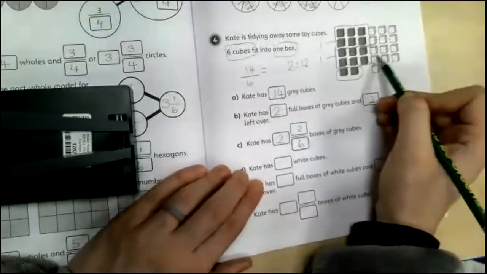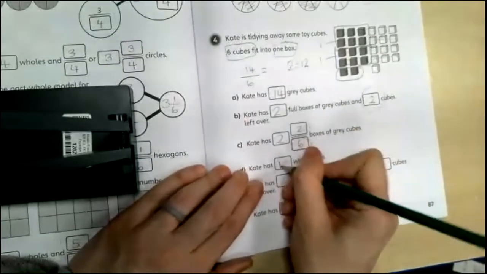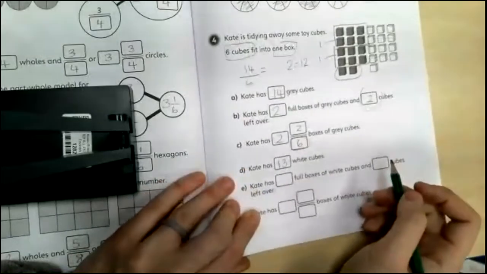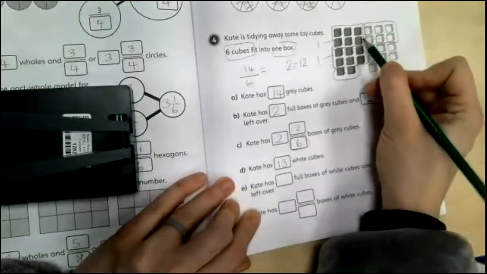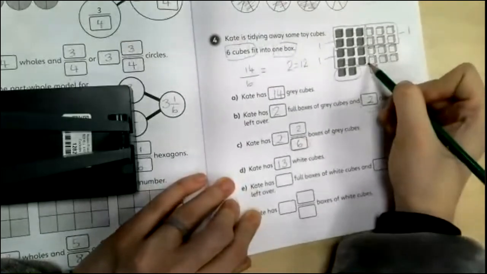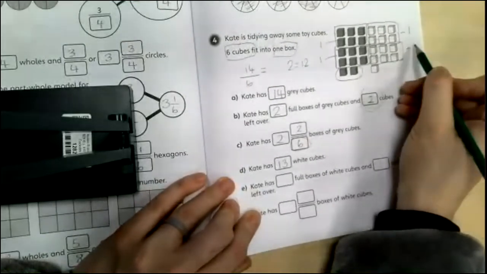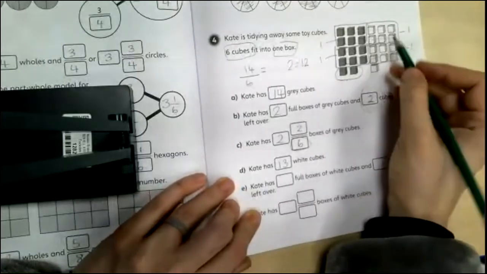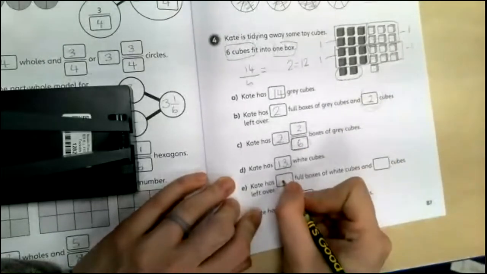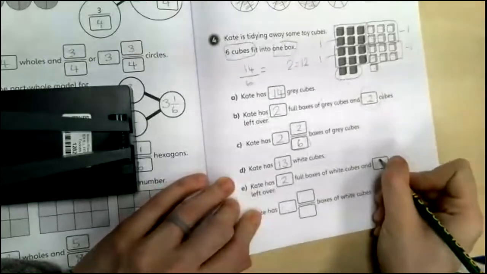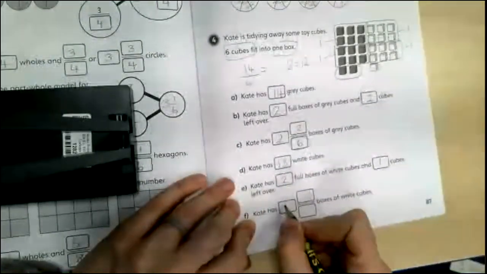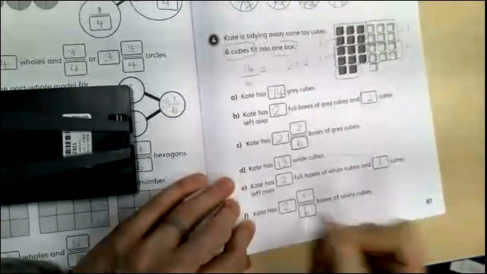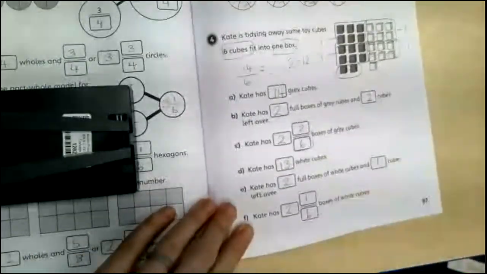3, 6, 9, 12, and one more is 13. So how many white boxes? Well, remember they're going in sixes, so let's count. 1, and another one, there is another one. So that's 2 boxes. 6, 12, and there's 1 left over. So she has 2 full boxes and 1 cube left over. Okay. So she has got 2 and 1/6 boxes of white cubes.